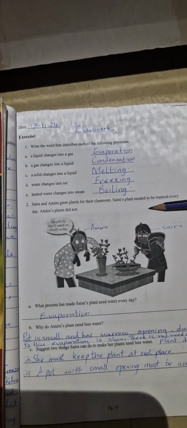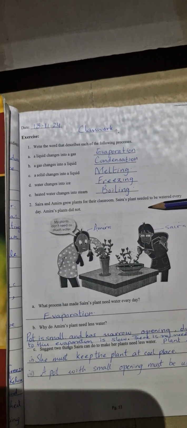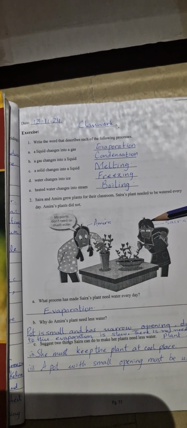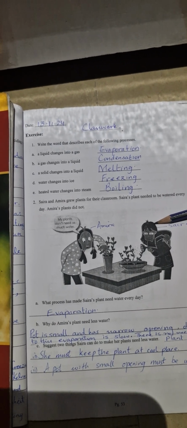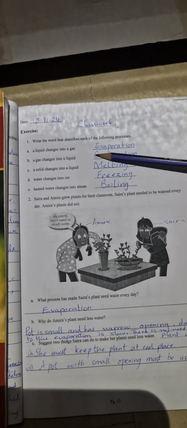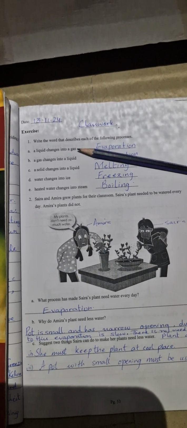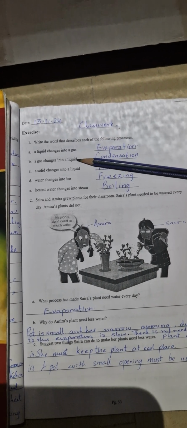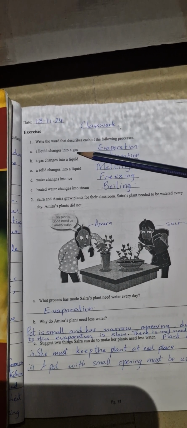So here is the exercise, which is a little reinforcement of the topics that you have done before. Let me start with the first question of this exercise. The question is: write the word that describes each of the following processes. A: a liquid changes into gas.